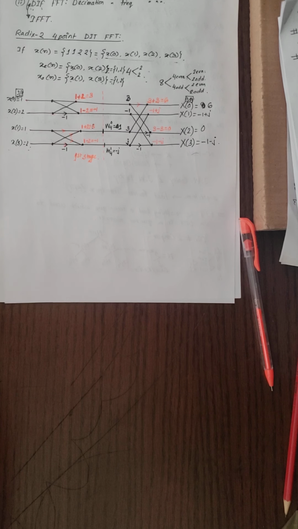I hope the radix-2 4-point DIT FFT is clear. Due to the constraint of time, I could not show you the radix-2 8-point DIT FFT, although I believe you can understand it quite well. So I should tell you to refer to the books and solve for the radix-2 8-point DIT FFT.